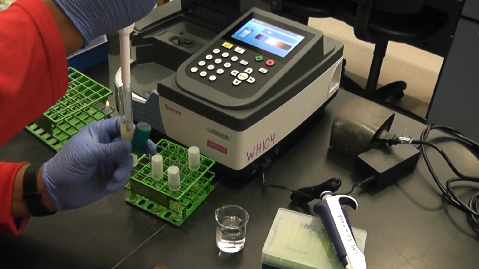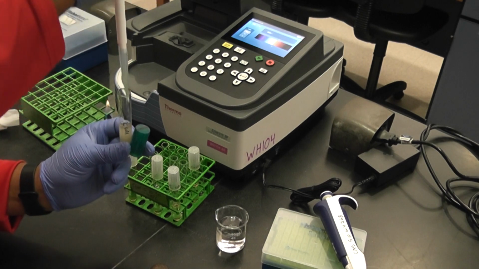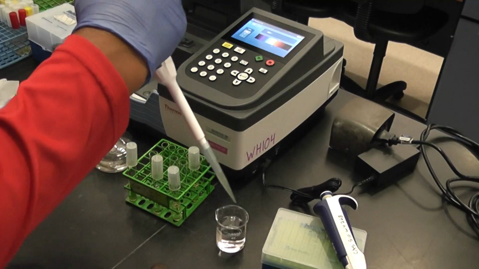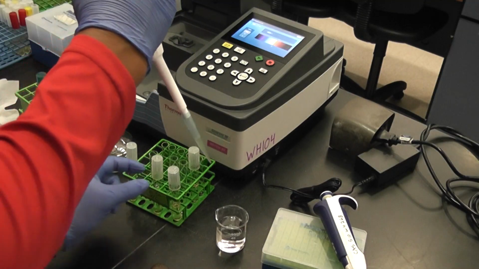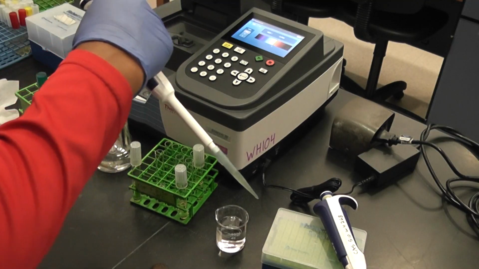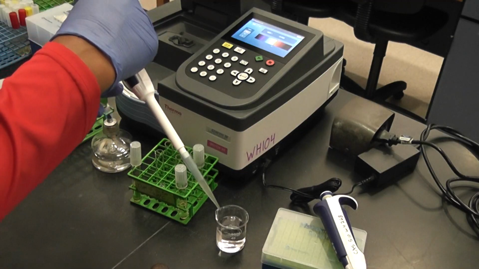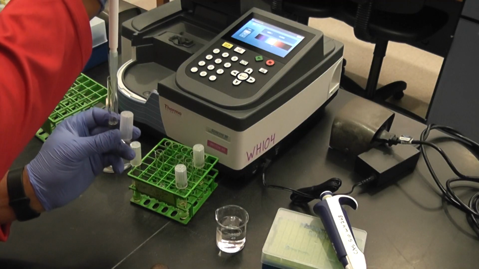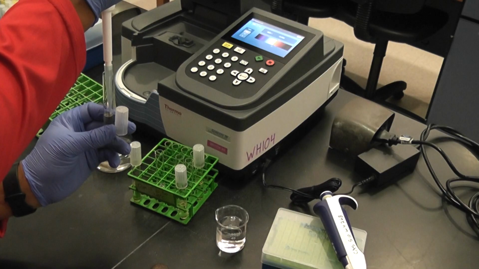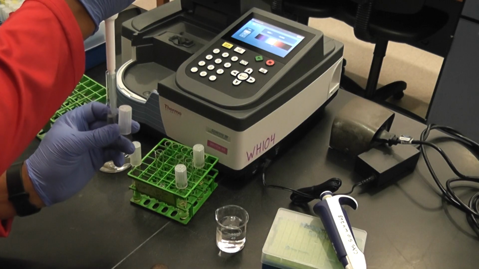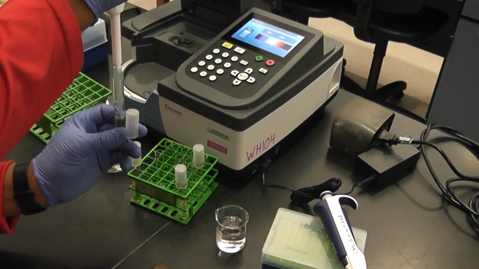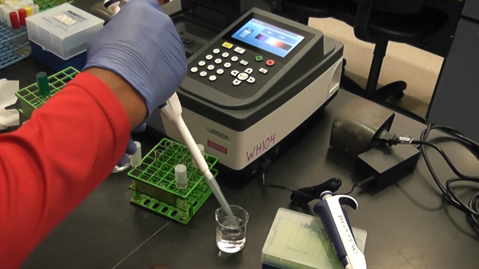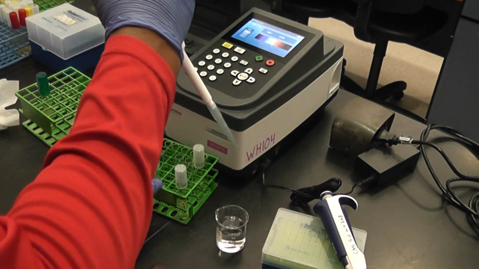Suck it up and down. Suck it up and down, mix it real good. So this one has 500 microliters, or half a mil.